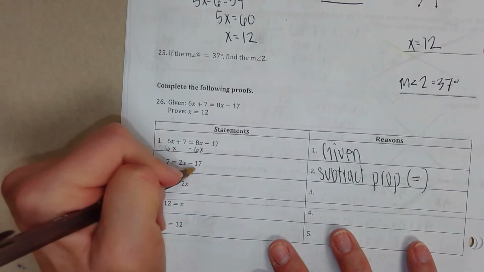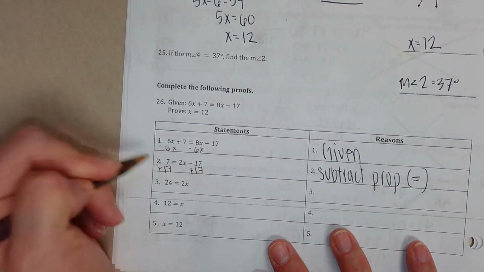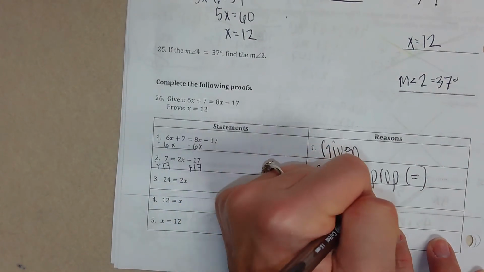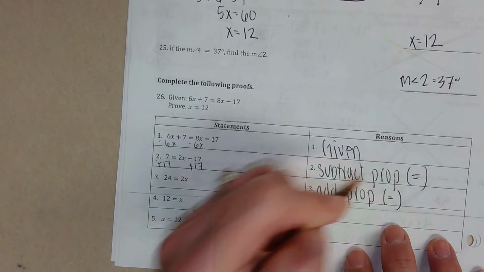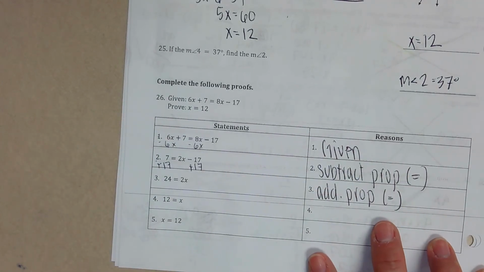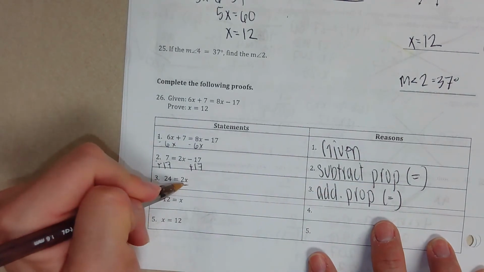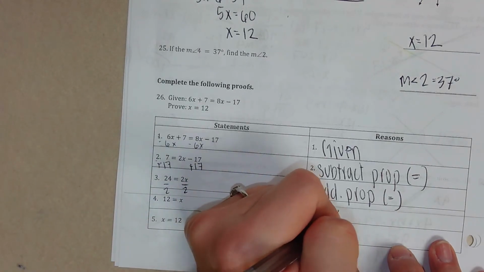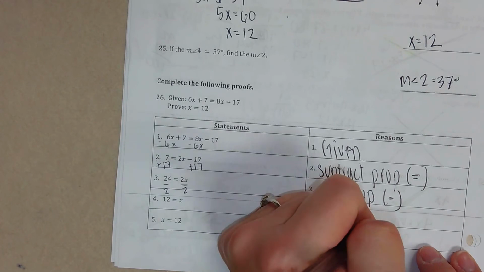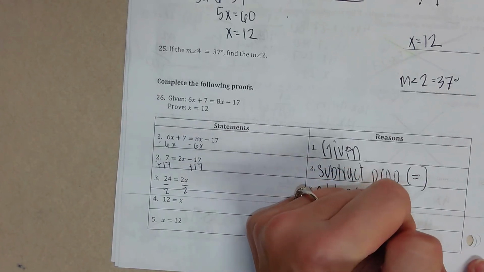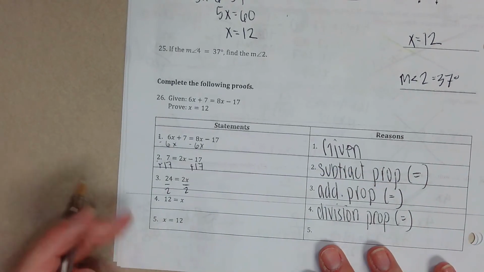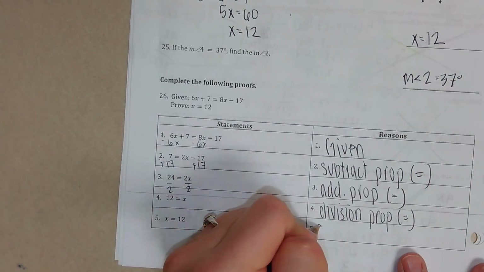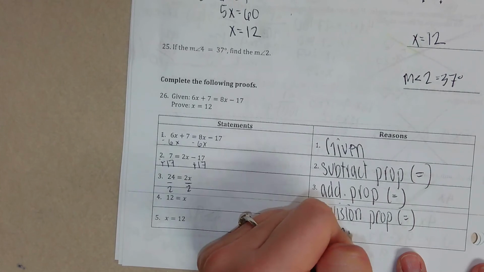All right, next up, they added 17 to both sides. So addition property of equality. And then it looks like they divided both sides by 2. So division property of equality. And then, of course, they flipped it, right? It was 12 equals x. Now it's x equals 12, so symmetric.